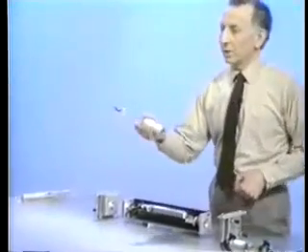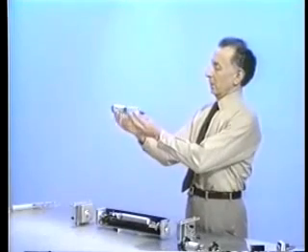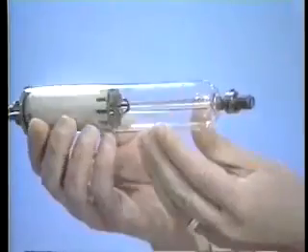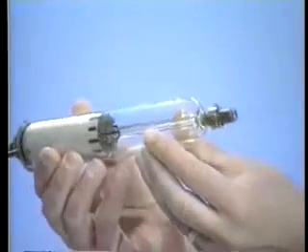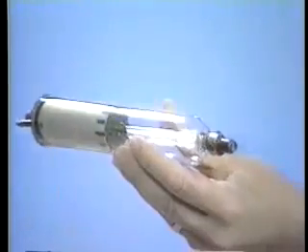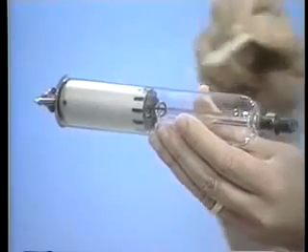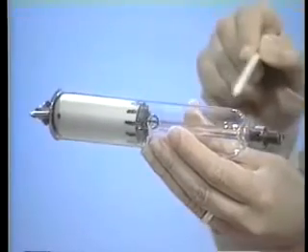So let me start by showing you what a helium-neon laser looks like. Here is a helium-neon laser, at least a helium-neon laser. They're all different. Now, what I would like you to see here is that it's made up of a discharge tube, which is the amplifier that is necessary for laser action.